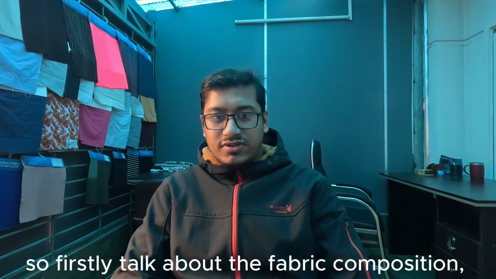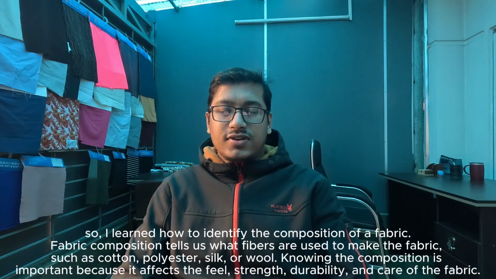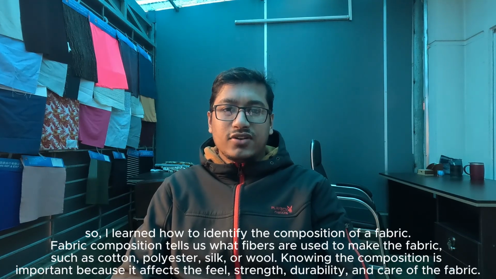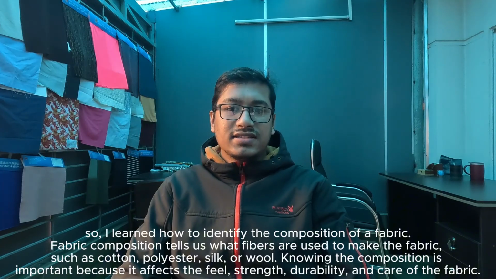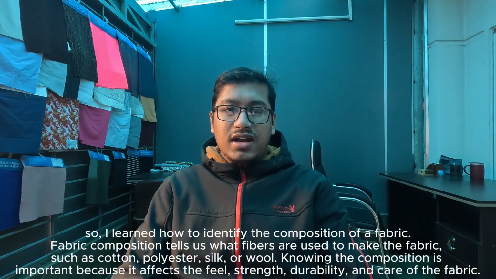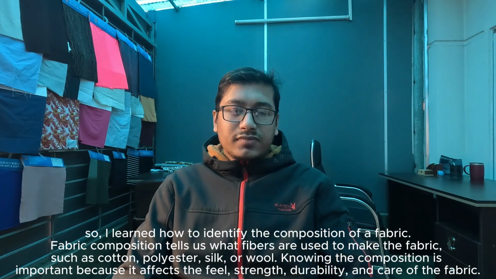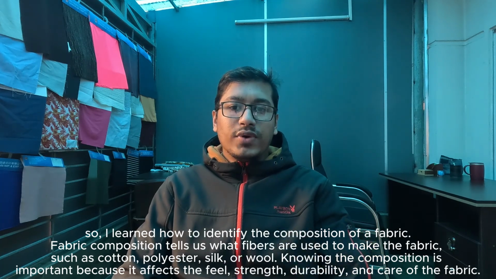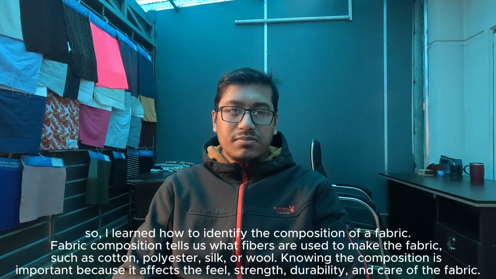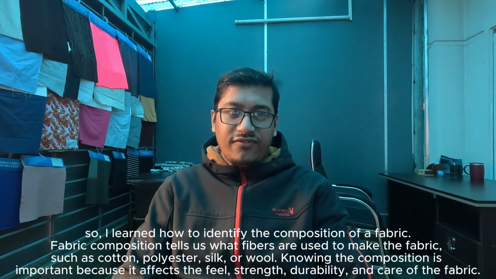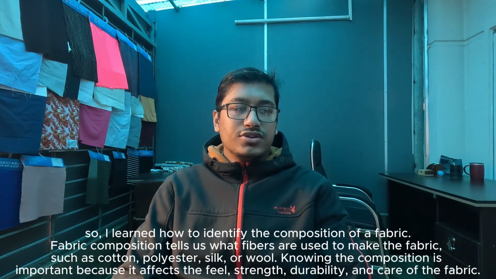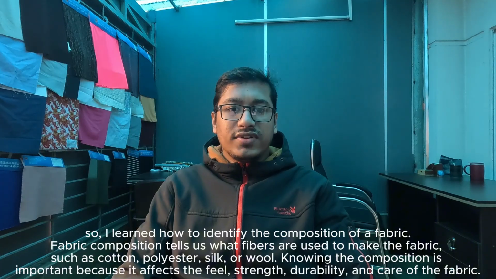Firstly, let's talk about fabric composition. I learned how to identify the composition of a fabric. Fabric composition tells us what fibers are used to make the fabric, such as cotton, polyester, silk or wool. Knowing the composition is important because it affects the feel, strength, durability and care of the fabric.